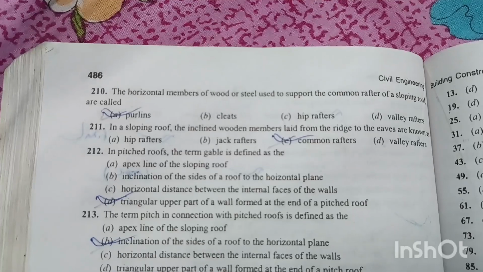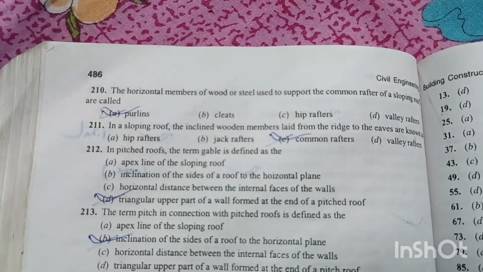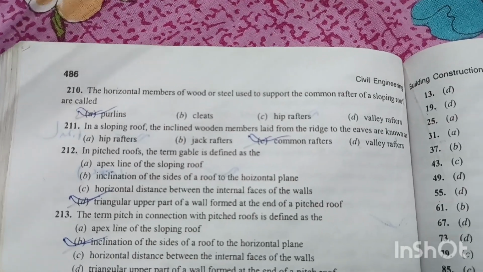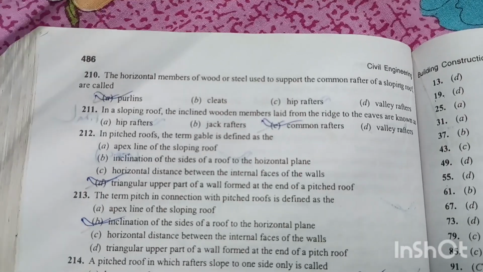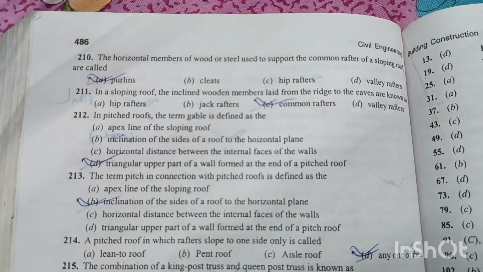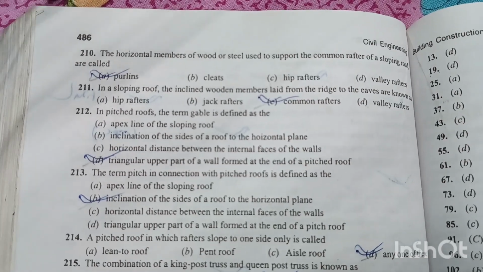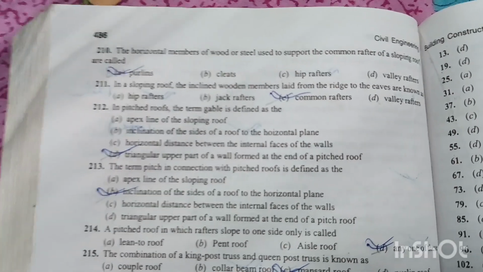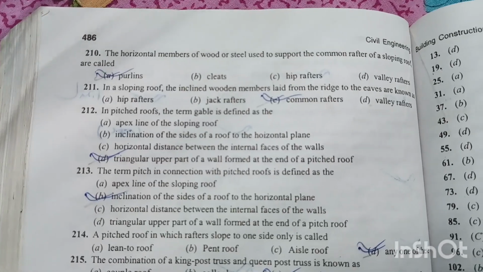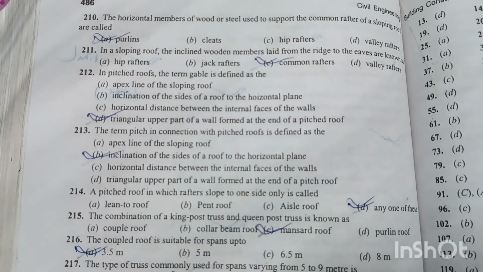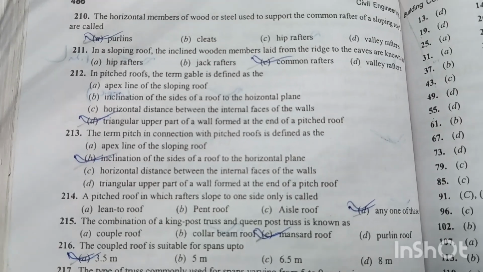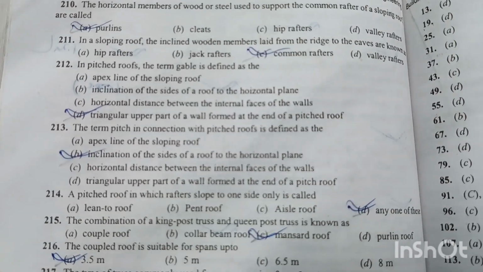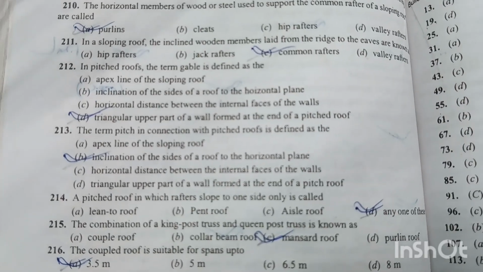Question number 211. In a sloping roof, the inclined wooden members laid from the ridge to the eaves are known as common rafters. Option C is the right answer. Question number 212. In pitch roofs, the term gable is defined as the triangular upper part of a wall formed at the end of a pitch roof. Option D is the right answer. Question number 213. The term pitch in connection with pitch roof is defined as the inclination of the sides of a roof to the horizontal plane. Option B is the right answer.